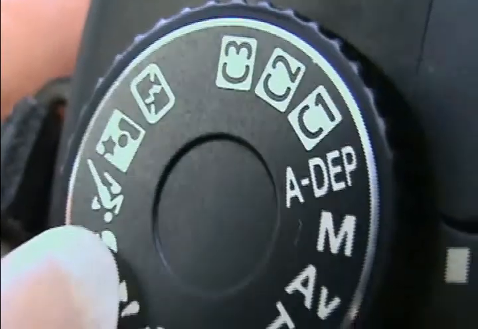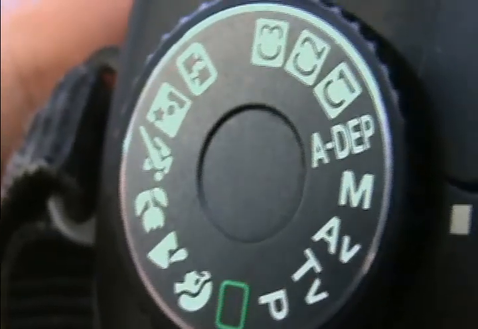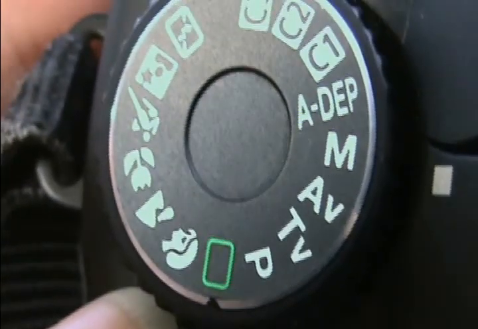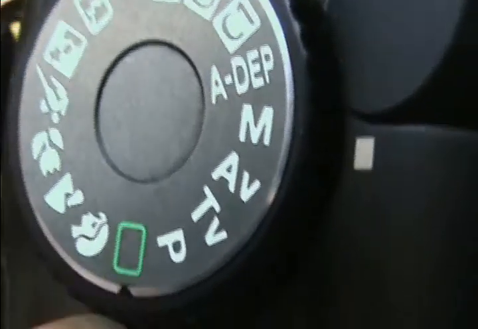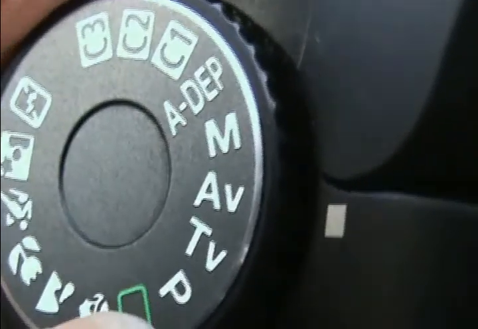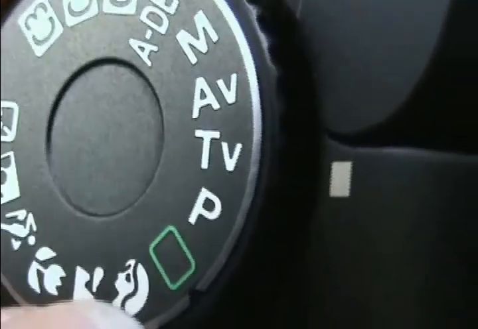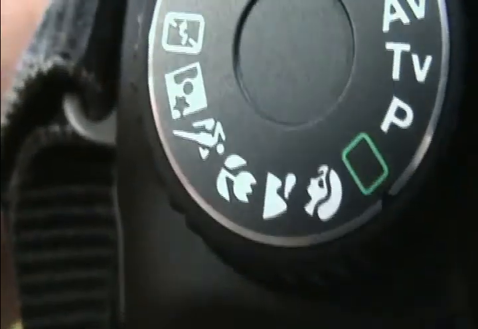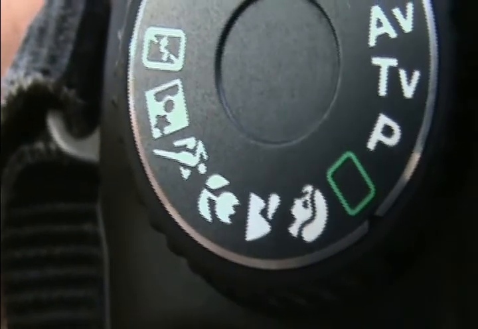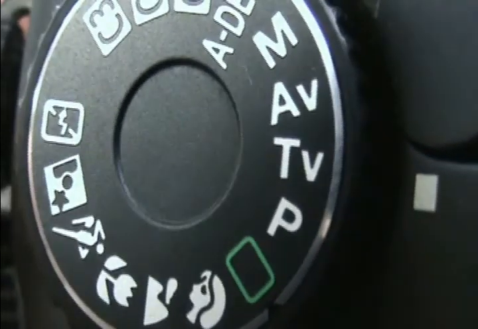Now, there are preset modes in most cameras, including the point and shoot cameras. And sometimes in a point and shoot camera you might not have this aperture priority or shutter priority mode, but you might have other things that affect the aperture or the shutter.